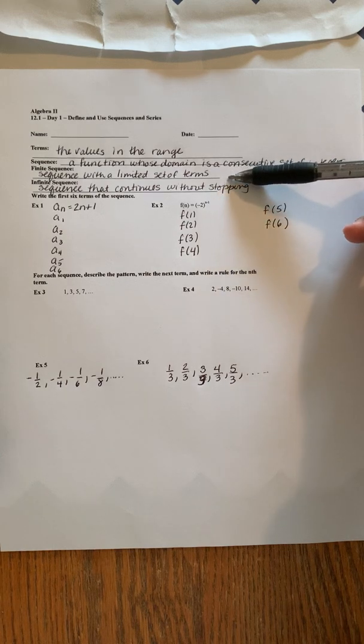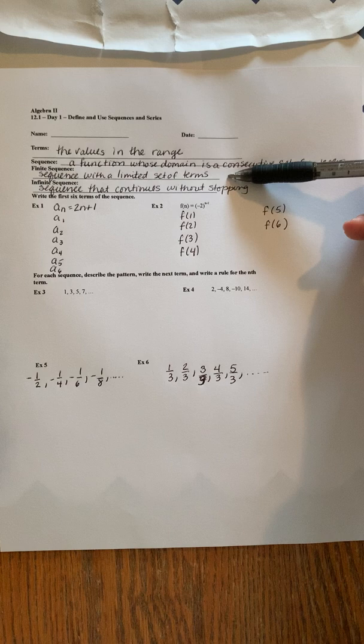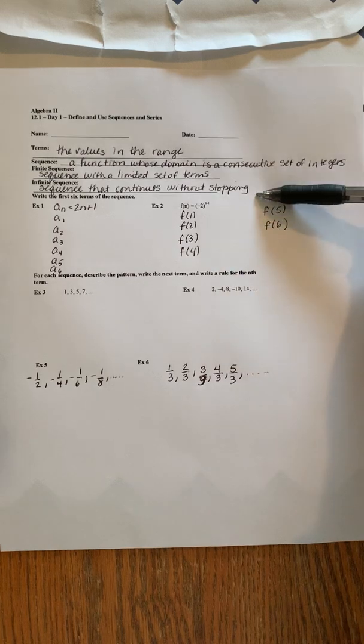A finite sequence is a sequence with a limited set of terms. It ends, finite, finishes. An infinite sequence is a sequence that continues without stopping.